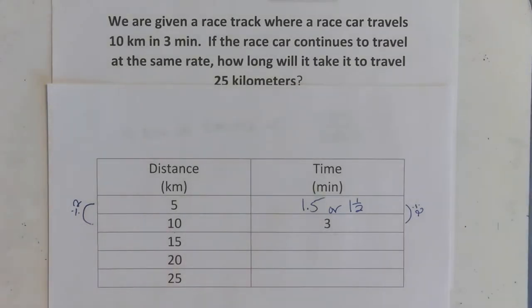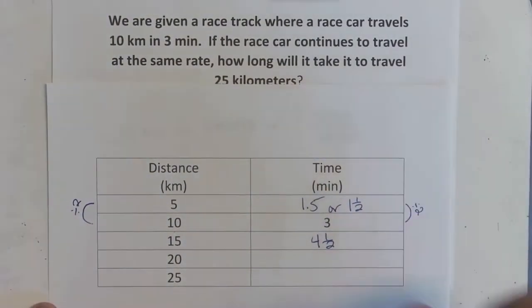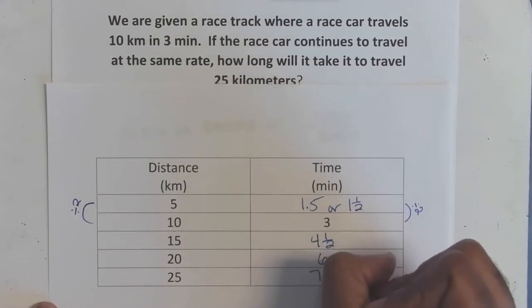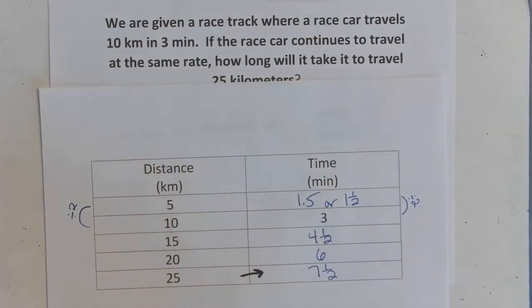Okay, so I'm going to start filling in my table. And I want you to check your table with mine. How did you do? Good. We can use this now, the table, to find our solution. We are asked to find the time it will take to travel 25 kilometers. According to our work in our ratio table, it will take the race car 7.5 minutes to travel 25 kilometers. Good job.